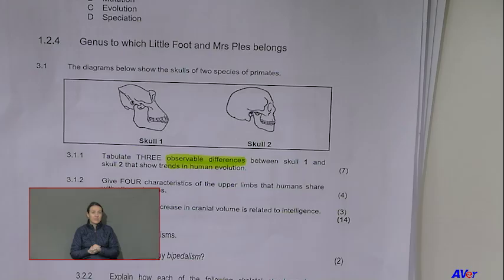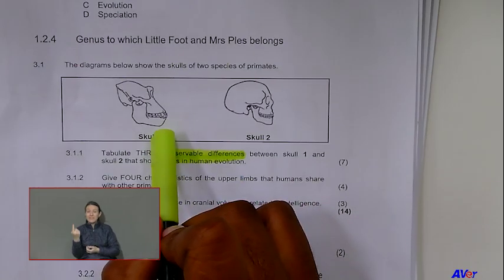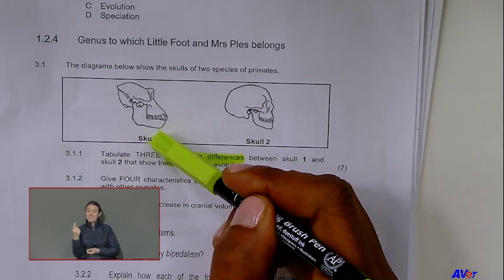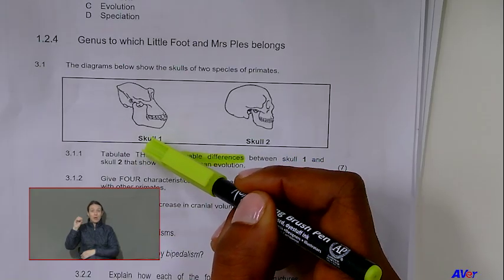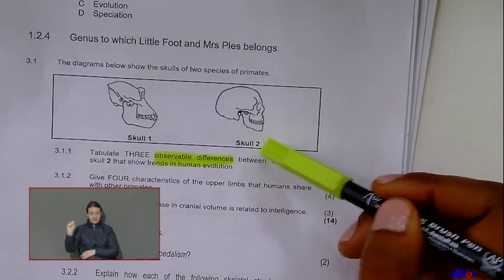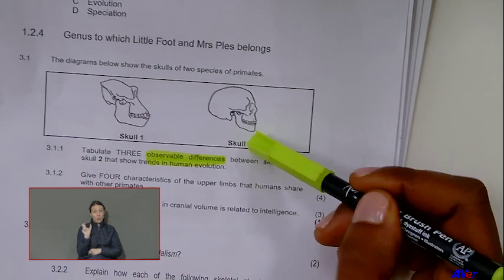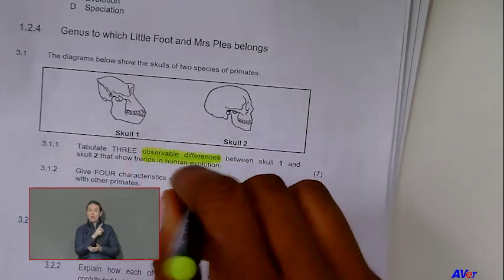Skull 2 is C-shaped? No. What do we say about the jaws? The jaw of skull 1 is prognathous, right? Then the skull 2 is non-prognathous. We only talk of the jaw. We use the term prognathous when we talk of the jaws. And you only mention the differences that we spoke about.